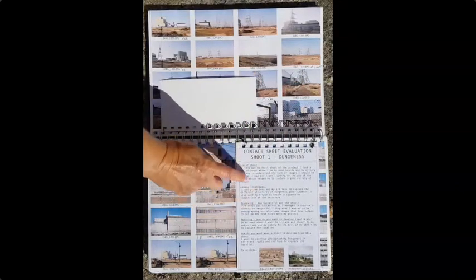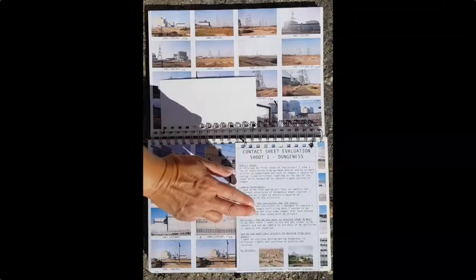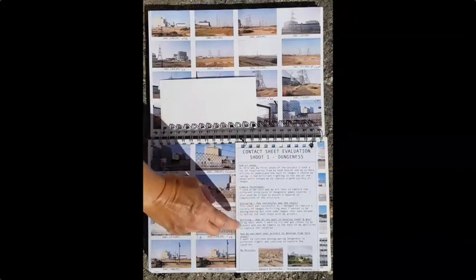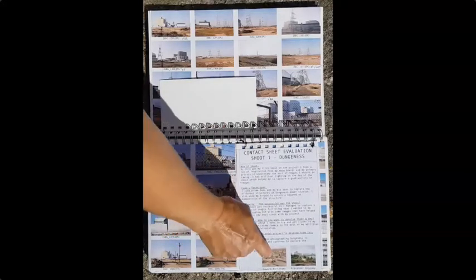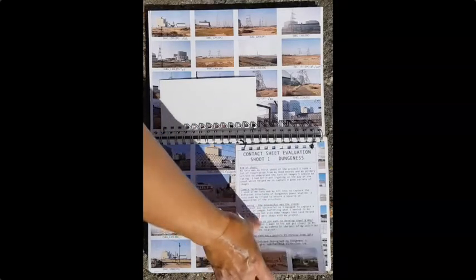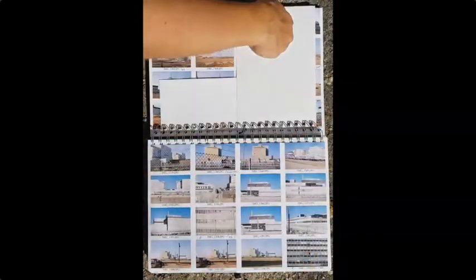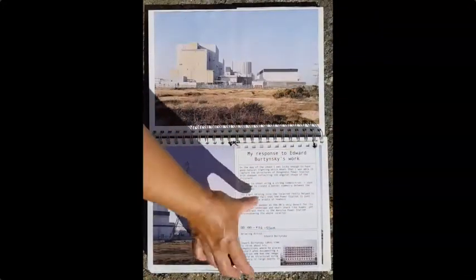He was clearly explaining his intentions of the shoot, the techniques he used, and then he was reviewing and refining his ideas, linking these two artists again, and thinking about how he wanted to develop from his next shoot. So we can see there's quite a variety of different images here.